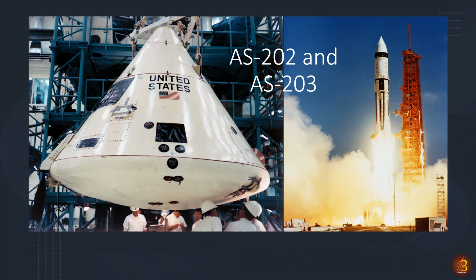also referred to as SA-202, was the second uncrewed suborbital test flight of a production Block 1 Apollo command and service module launch with the Saturn IB launch vehicle. It was launched on August 25th of 1966 and was the first flight which included the spacecraft guidance, navigation control system, and fuel cells. The success of this flight enabled the Apollo program to judge the Block 1 spacecraft and Saturn IB ready to carry men into orbit on the next mission, AS-204.